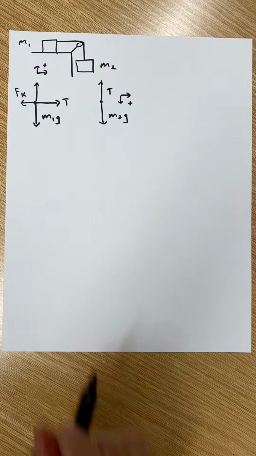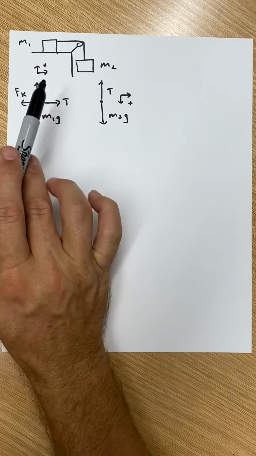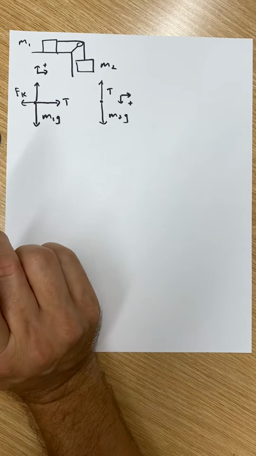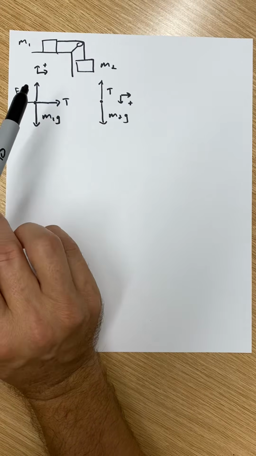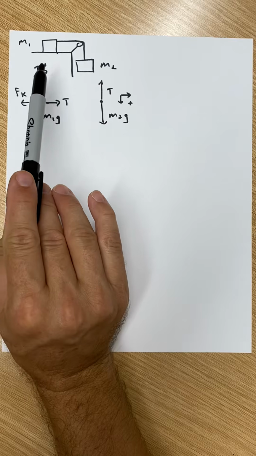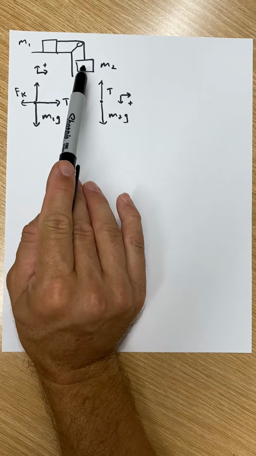So in the last video, we solved the same system in the case of a frictionless surface. If you haven't watched that video yet, you should stop this and go back and watch it. But we solved this in the case of a frictionless surface. Now we're going to solve it in the case that it is accelerating.